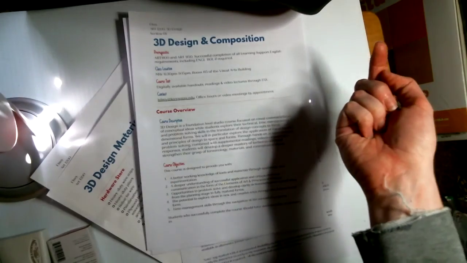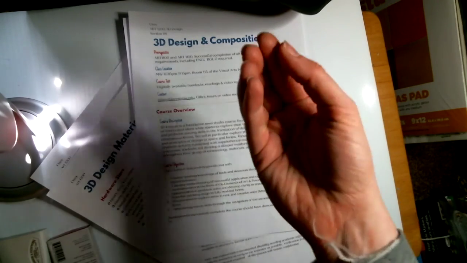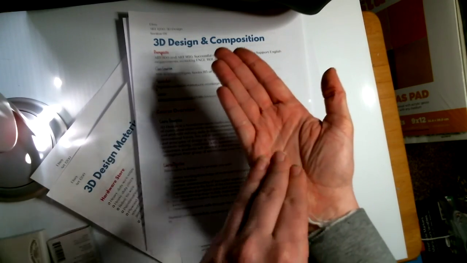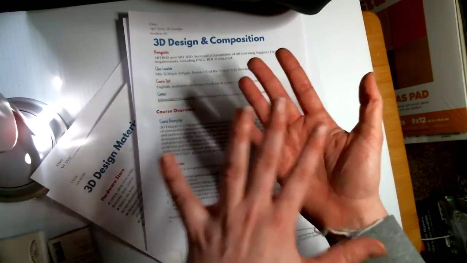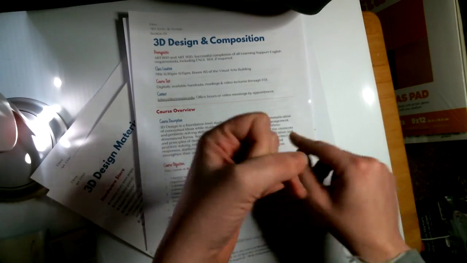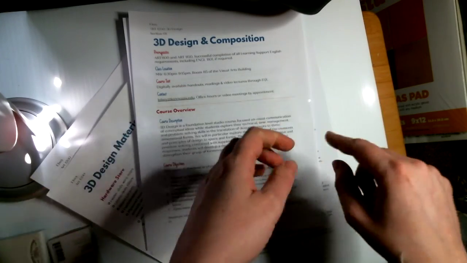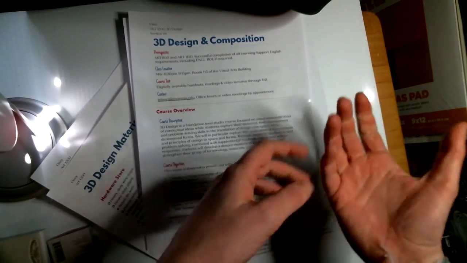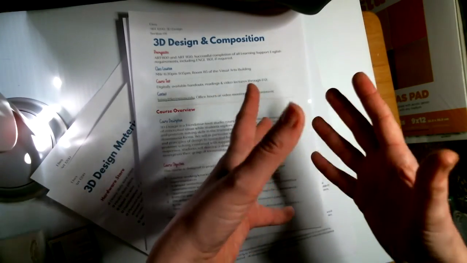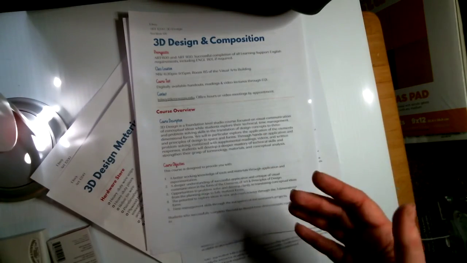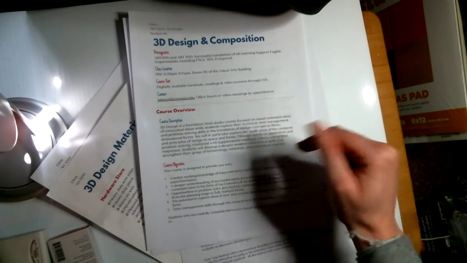What this is supposed to build is a foundation from which you can take this information and apply it to any facet of your artistic practice, whether it's design, art education, or fine arts, any kind of visual communication. How are you using that effectively in 3 dimensions? So we'll be looking at that.